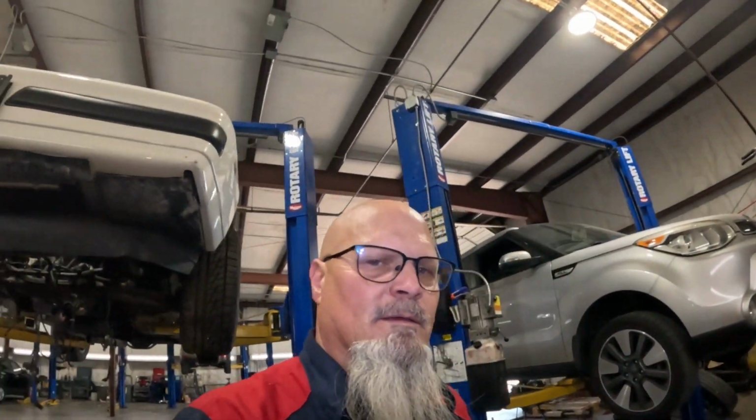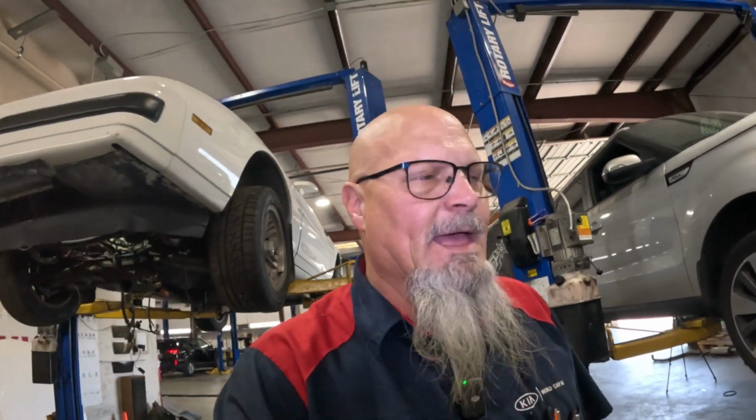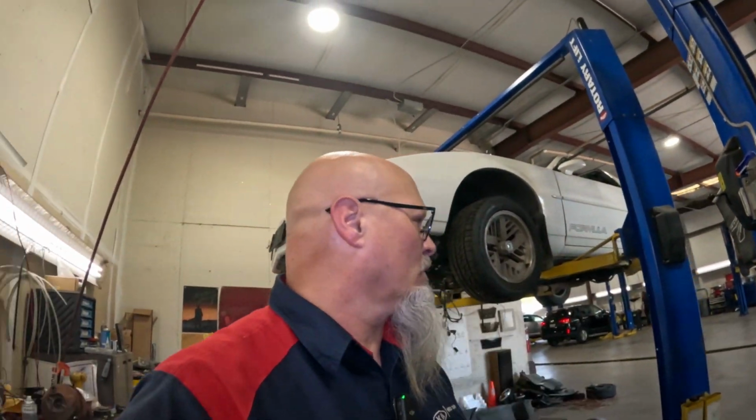Okay, so I don't have any workbench space because of that right there. That's the drag and drive car. All the workbenches are just filled with the junk from that. So let me clear off some workbench space.